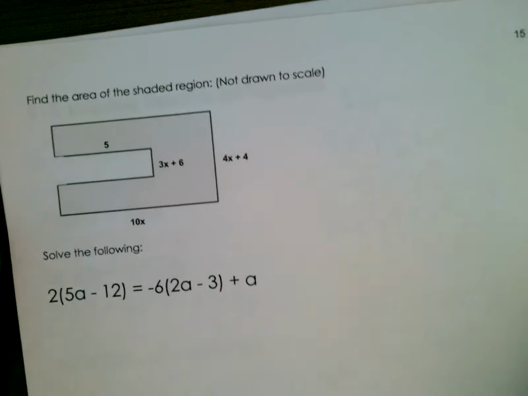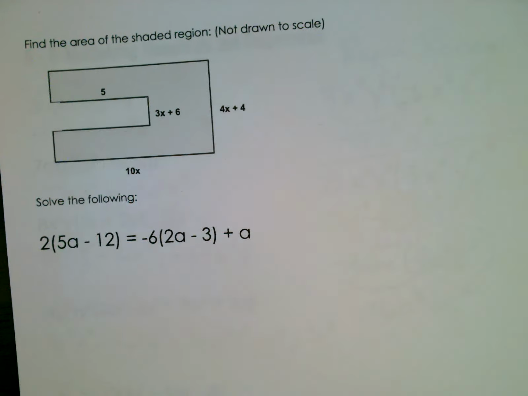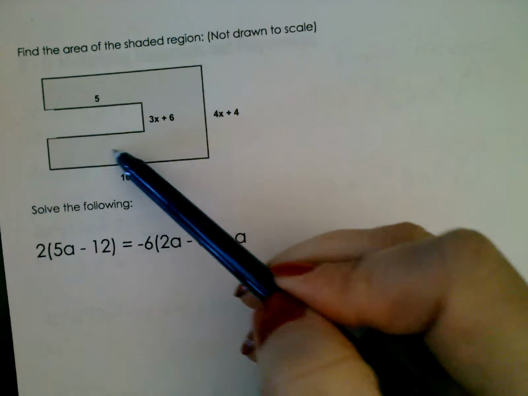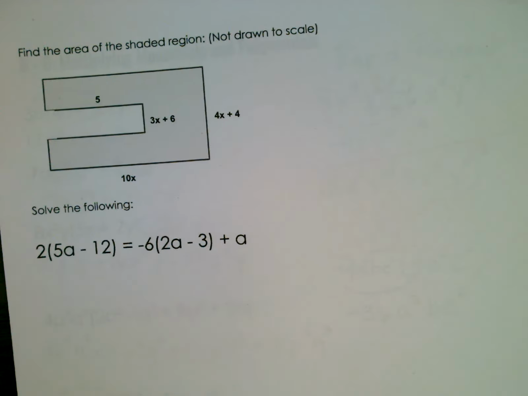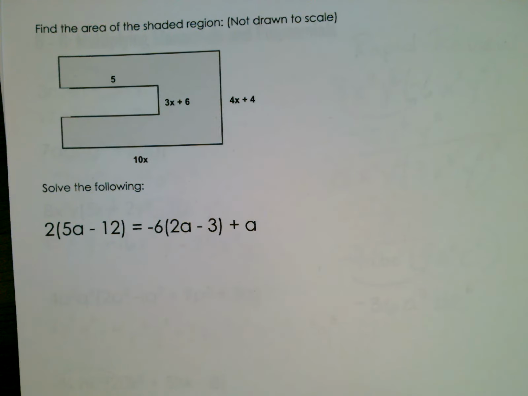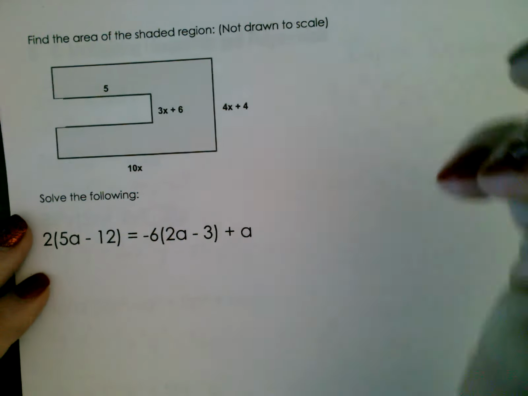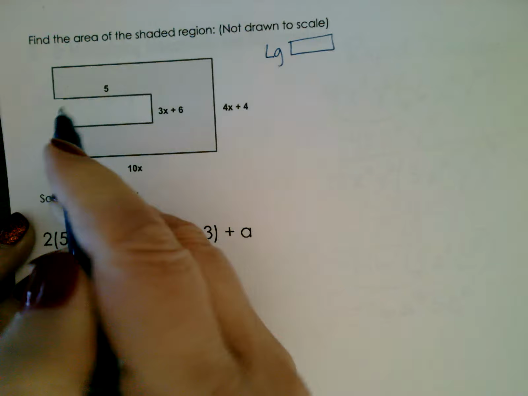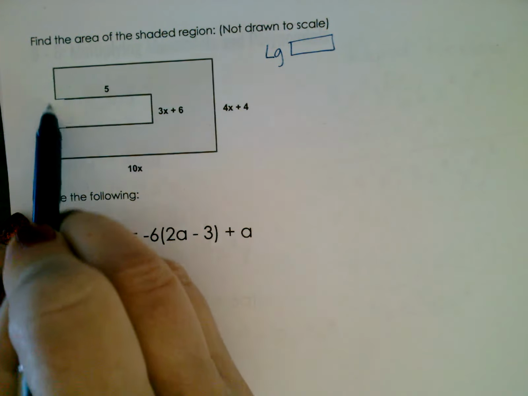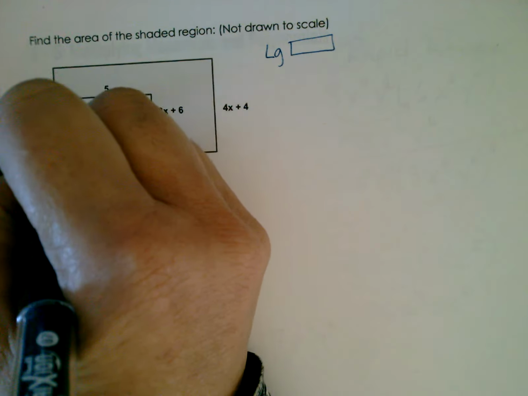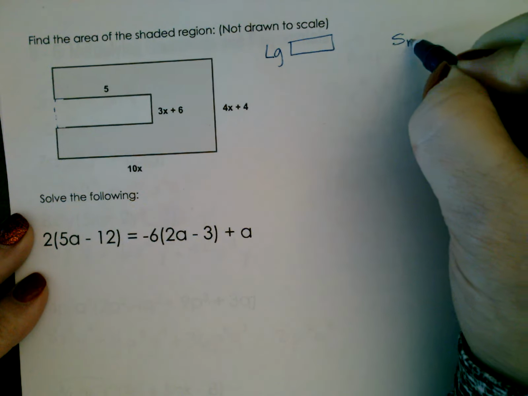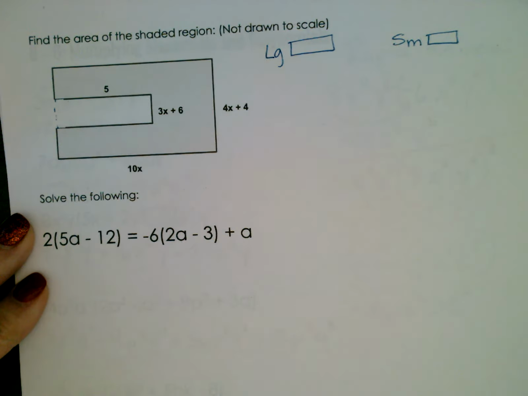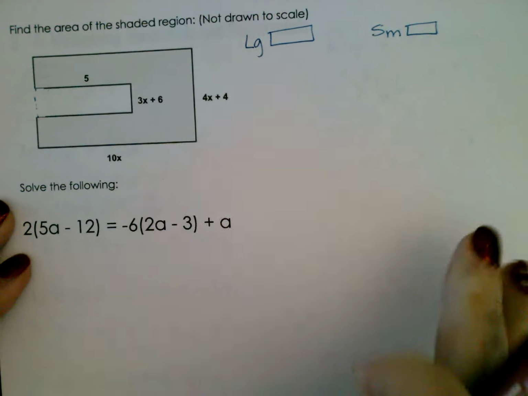Okay, same idea, but I kind of changed the shape on you. I want you to find the area of the shaded region. So that would be this sideways U. Now, I see in my head again two shapes. I see a large rectangle. That would be this outside border, even though there's no line here. And I see a small rectangle. That would be the cutout right there.